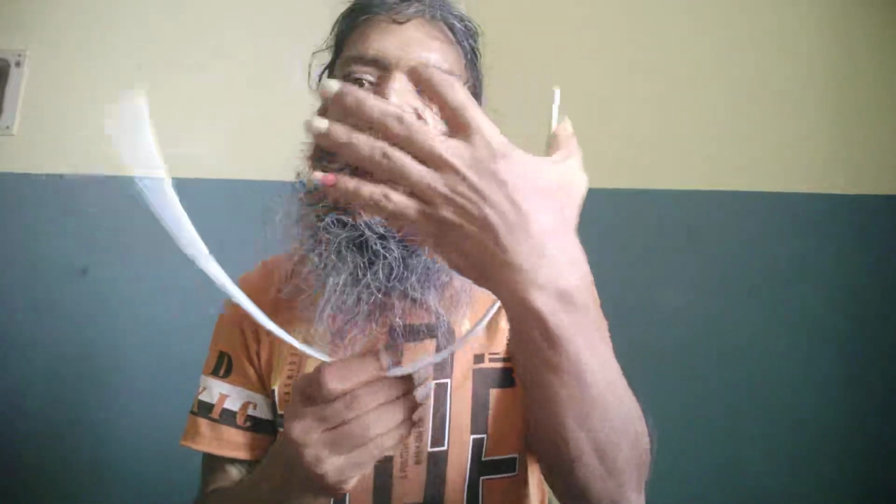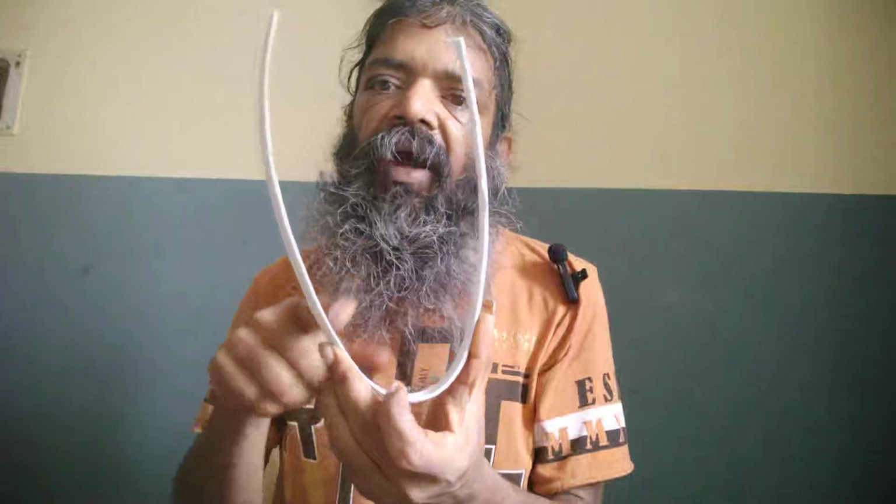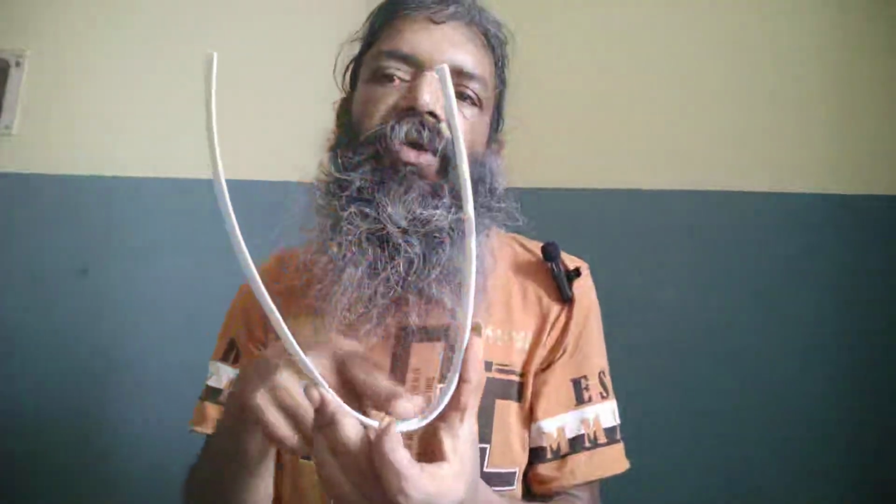If this is the origin, the parabola starts from the origin, and these are the points. The equation of the parabola is z equal to x square plus y square. For calculating the gradient vector, we take the function x square plus y square minus z. So the gradient vector components are 2x, 2y and minus 1.